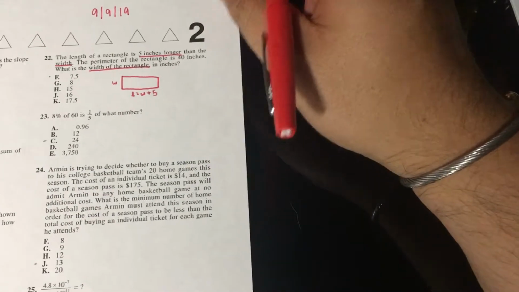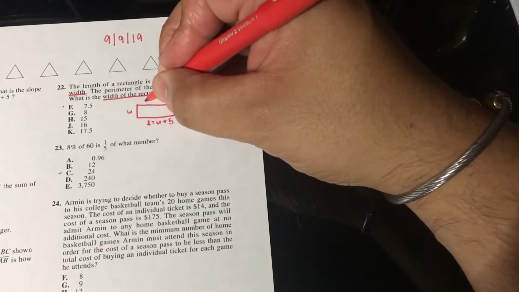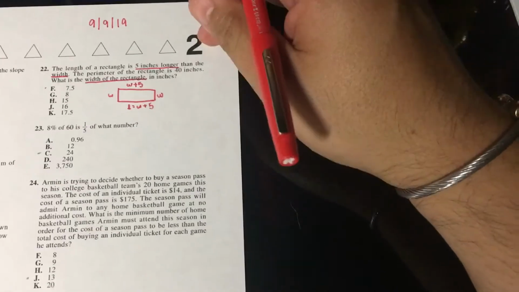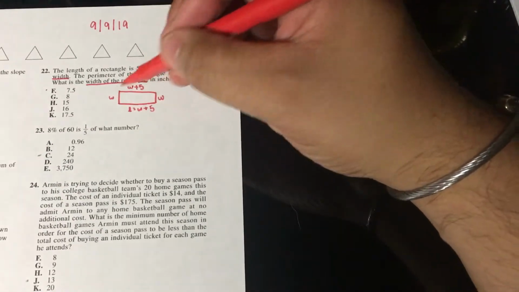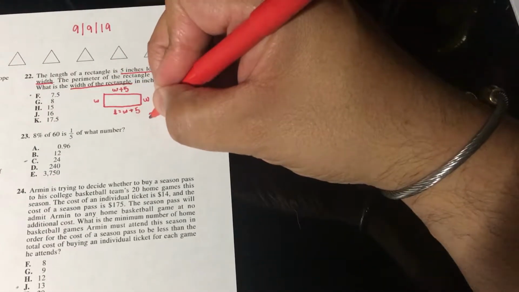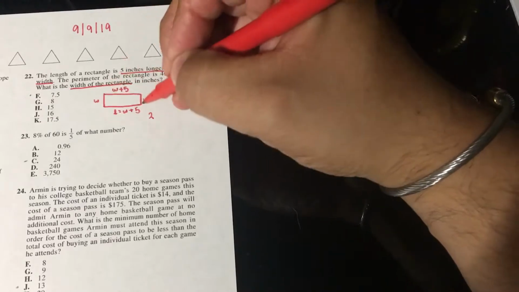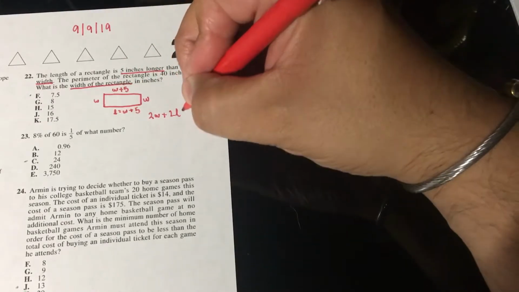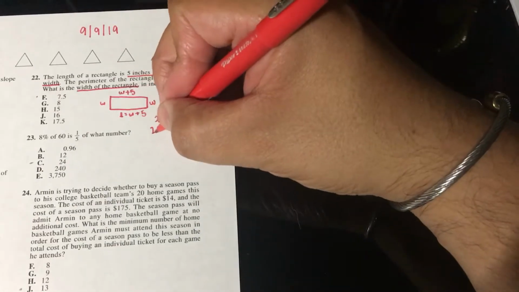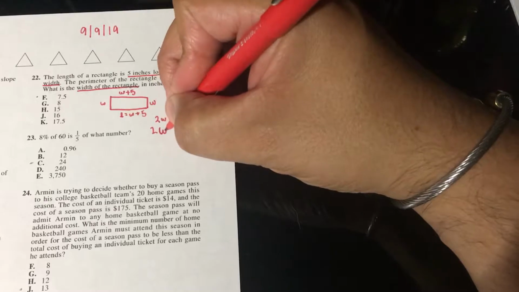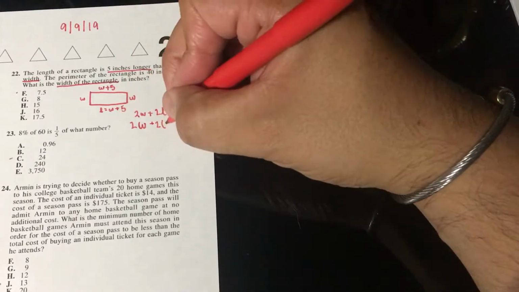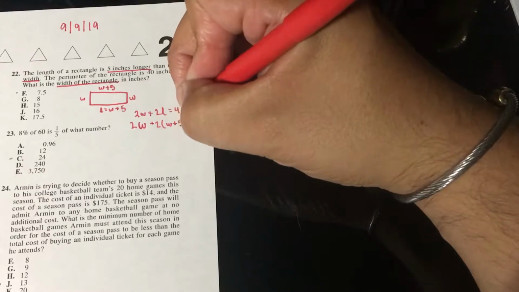So I could set up an equation, guys. Remember, the length is w plus 5. Over here I have w. I could just add all these together. Remember, perimeter is just adding the two widths plus the two lengths, and all of that together equals 40. So 2 times w, plus 2 times my length, which I know is w plus 5.